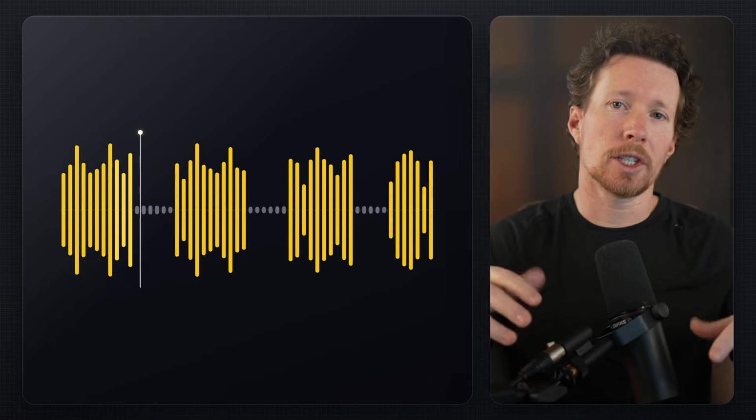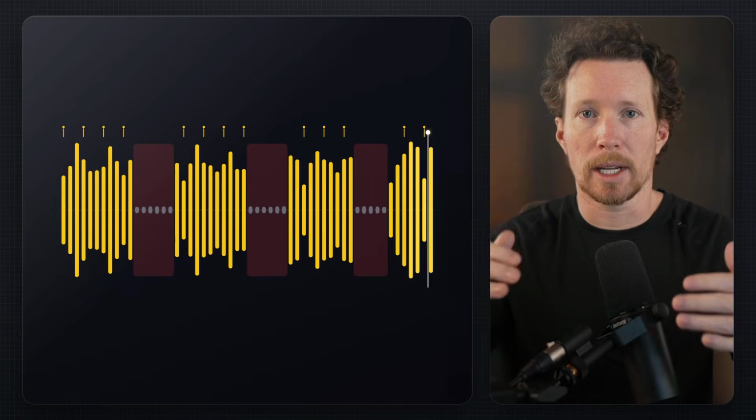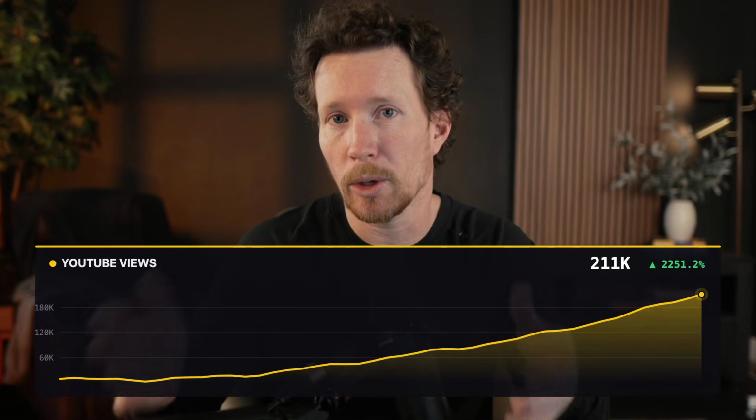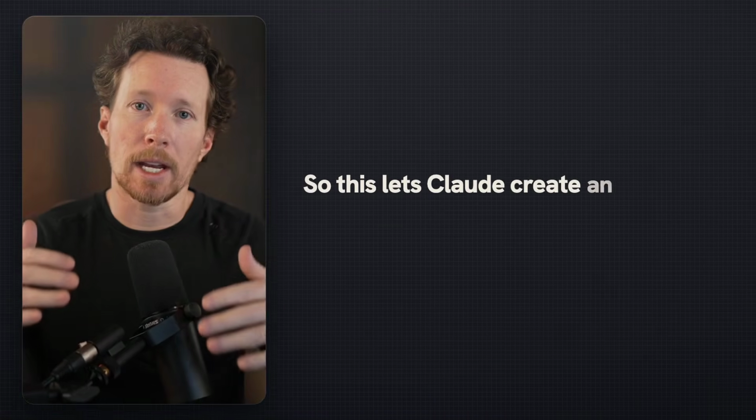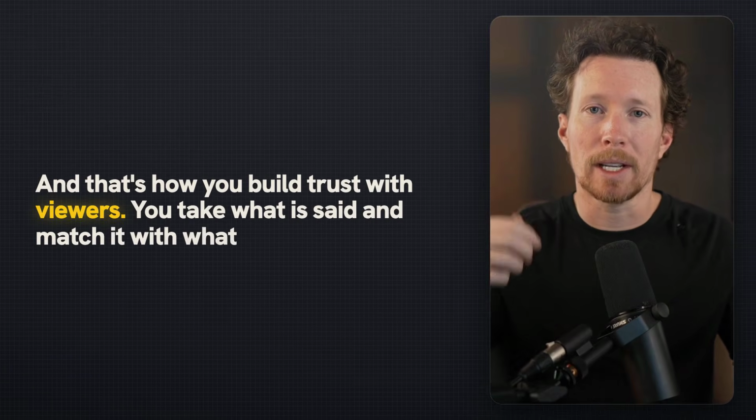Then there's WhisperX, which is your audio editor. It basically stamps your words so it can give Claude a proper timeline to follow when adding the motion graphics in Remotion. For example, you're seeing an animated graph on my screen right now about uploading 3 tutorial videos per week to grow YouTube viewership. That animated graph is showing because WhisperX tells Claude what is being said and when. So this lets Claude create an animation that goes with the spoken words, and that's how you build trust with viewers. You take what is said and match it with what is seen.